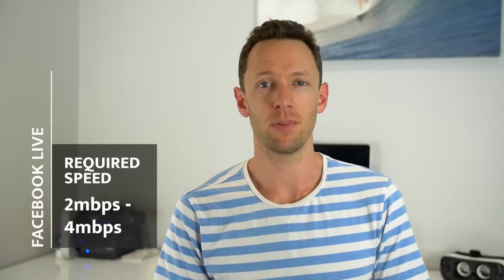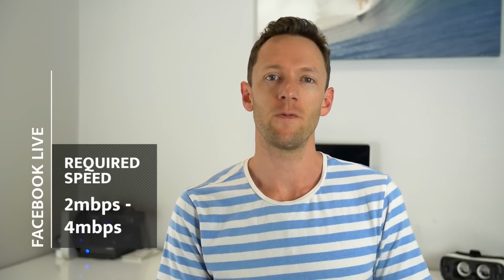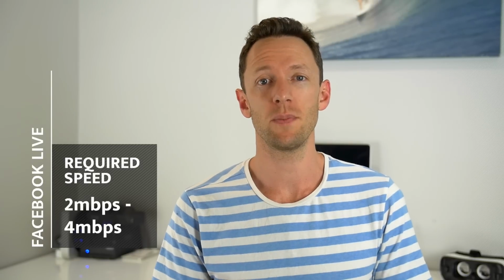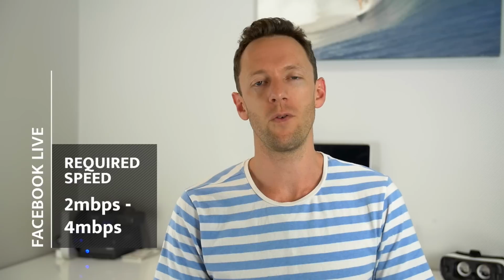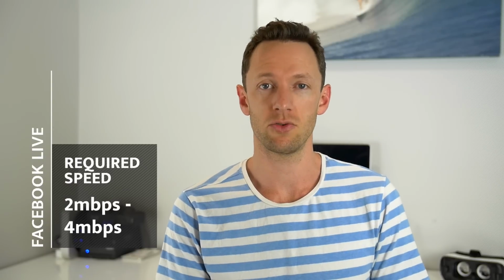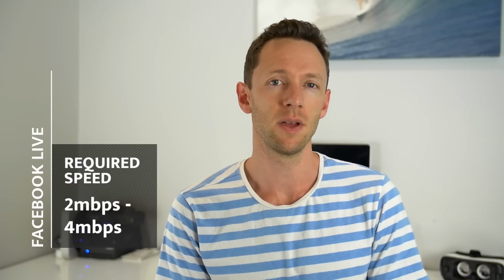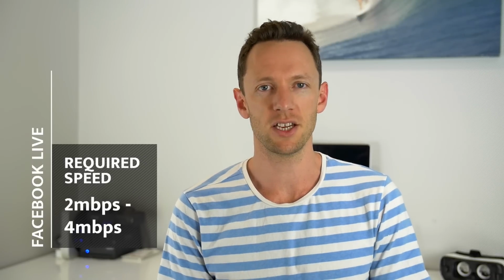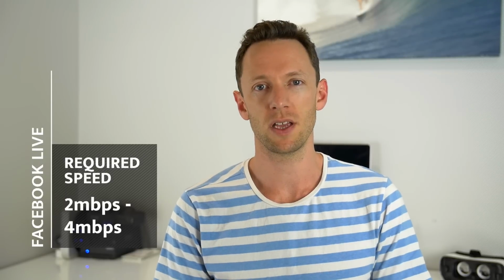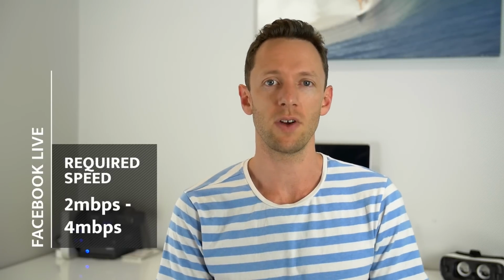So how fast does your internet's upload speed need to be in order to get great results from Facebook Live? Well, the minimum that I would recommend is 2 megabits per second upload. Facebook will accept anything up to 4 megabits per second for a 720p stream. And that's really what Facebook is looking for. If you're able to send Facebook a 4 megabits per second 720p stream, which is the quality of the picture that you're sending them, then that would be the best case scenario. If you don't have a 4 megabit upload connection, then anything down to a 2 megabit connection would be fine. You'll still get really great results.